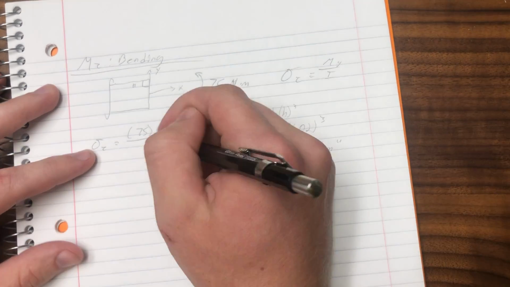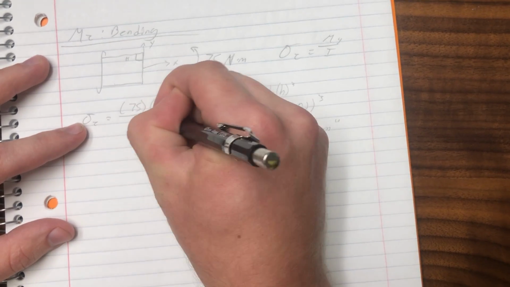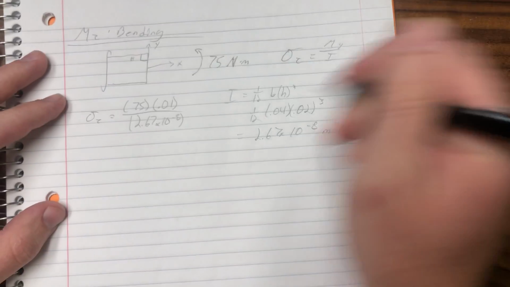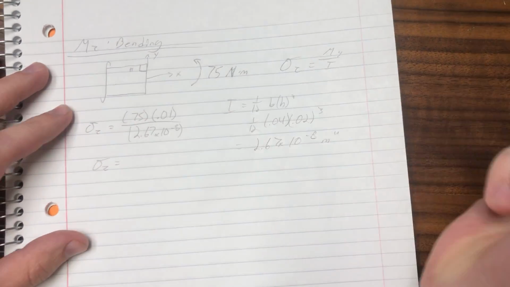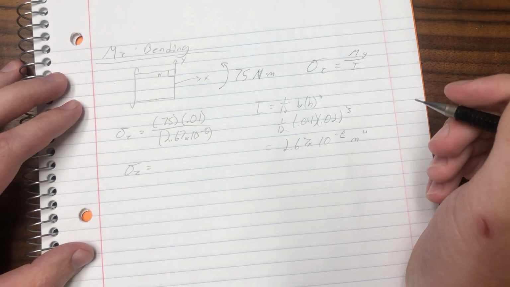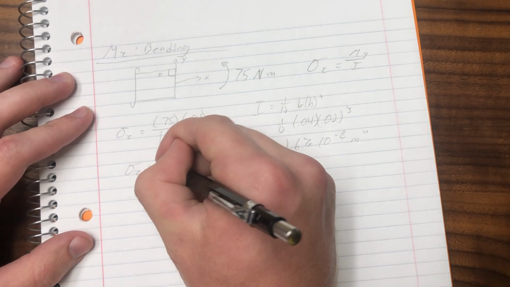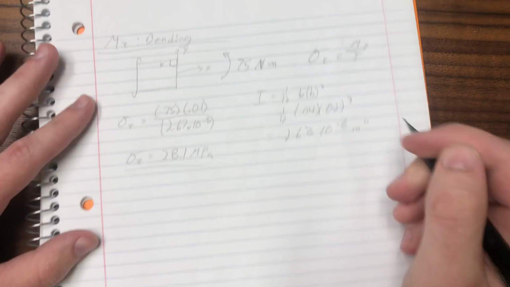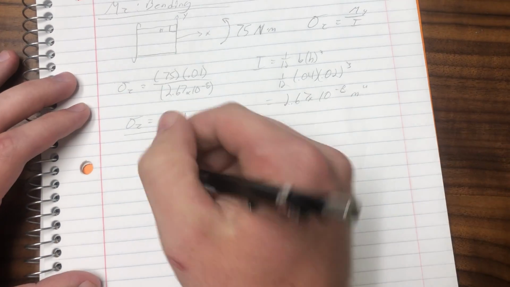So that'll plop right in here. And the sigma z will equal 28.1 megapascals.